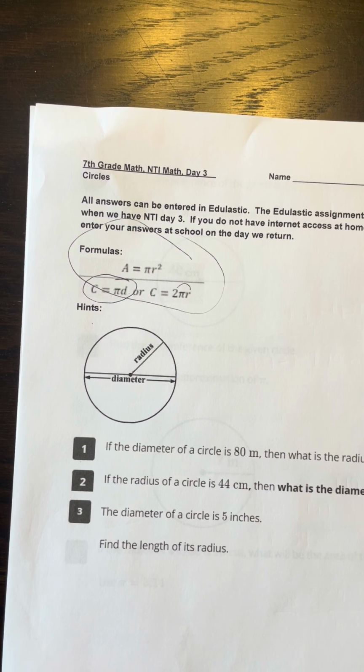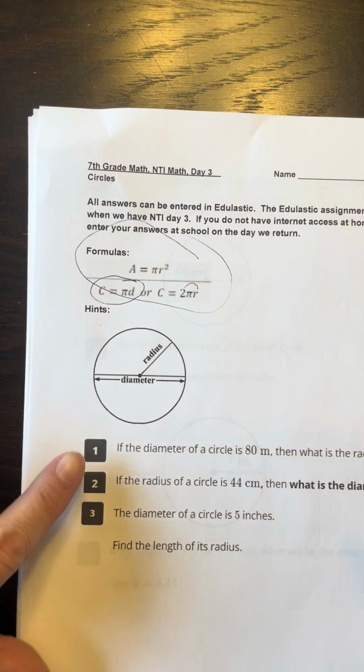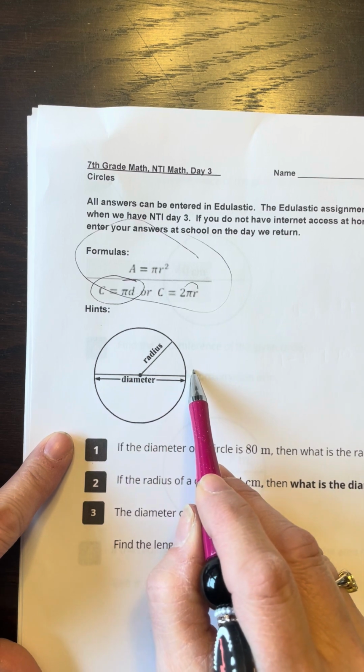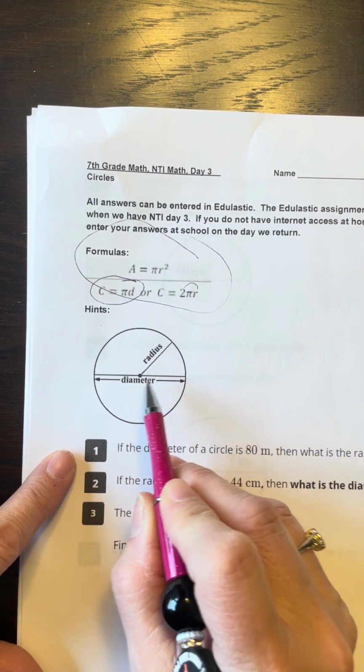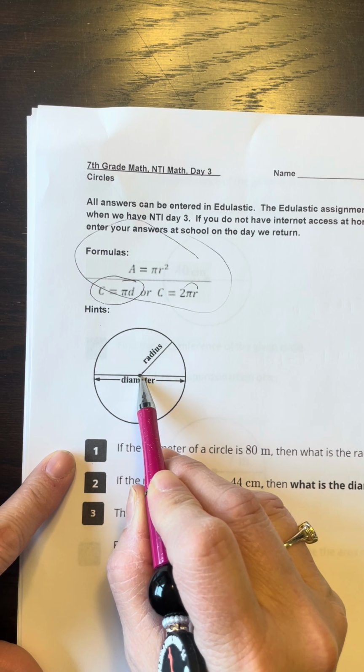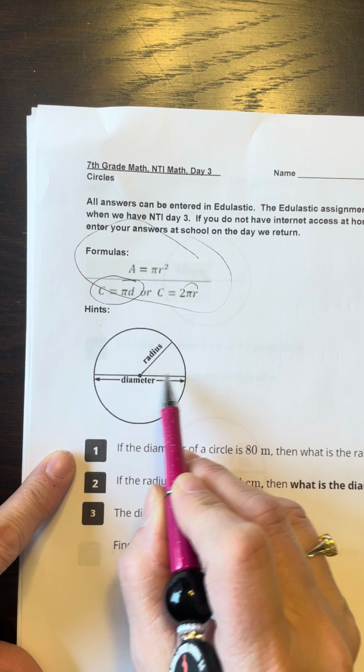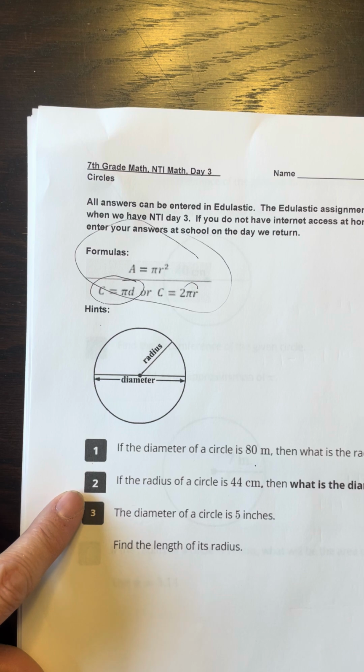Okay, number one, if the diameter of a circle is 80, which means if it's all the way across 80, what is the radius? So if it's all the way across, then what is the distance between the center and the edge? Well, that's going to be half. So you're going to take half of 80 for number one.